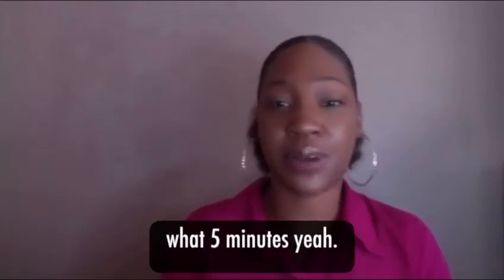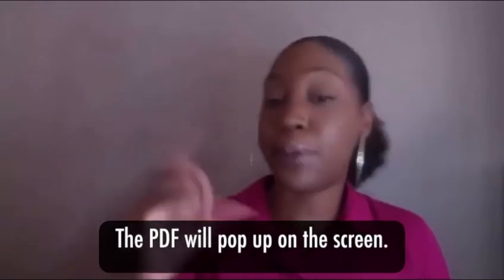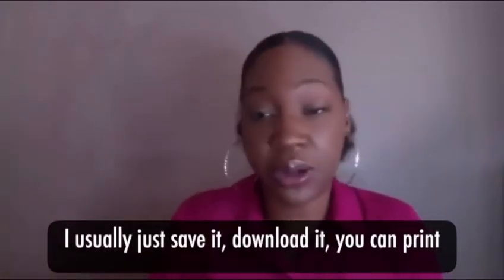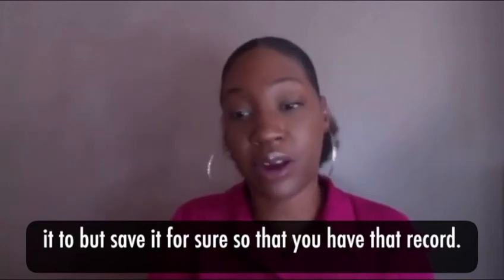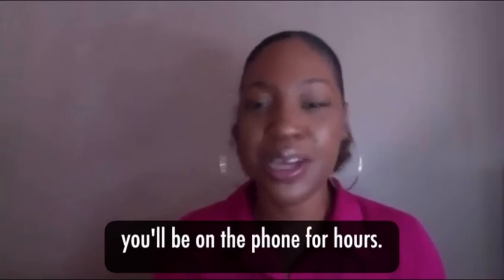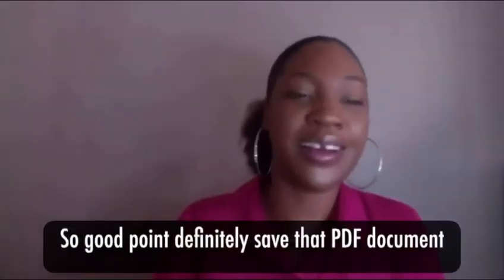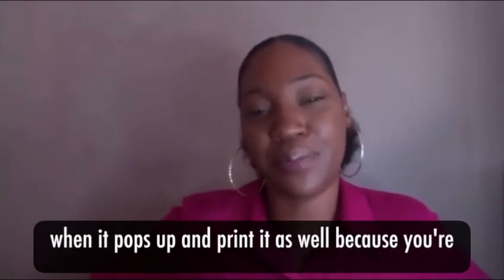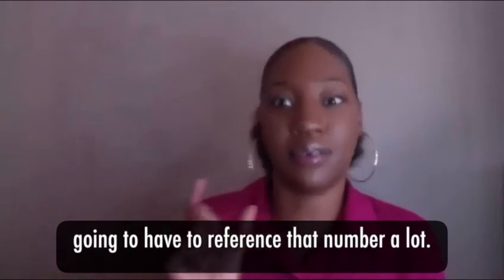It takes 5 minutes. Make sure you print out your EIN page, though, because you're going to have to call back. The PDF will pop up on the screen. I usually just save it, download it. You can print it too, but just save it for sure so that you have that record. You could always call them, but you'll be on the phone for hours. I had to do it before. So good point: definitely save that PDF document when it pops up and print it as well, because you're going to have to reference that number a lot.